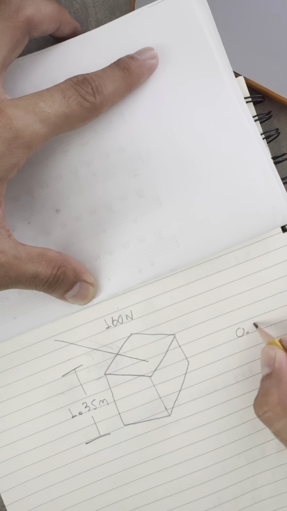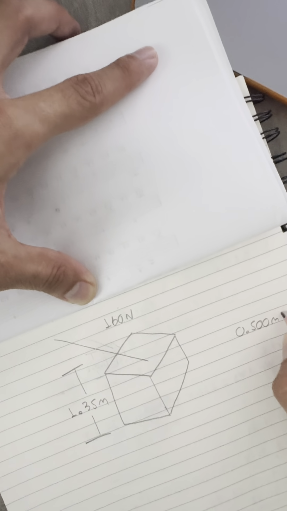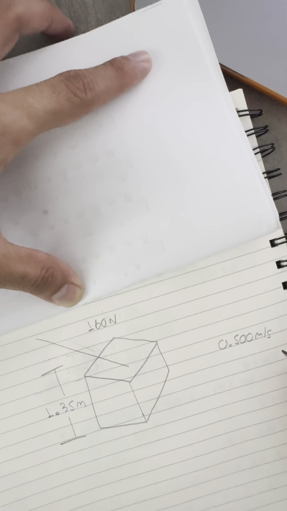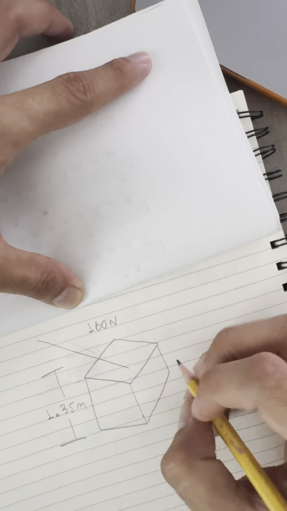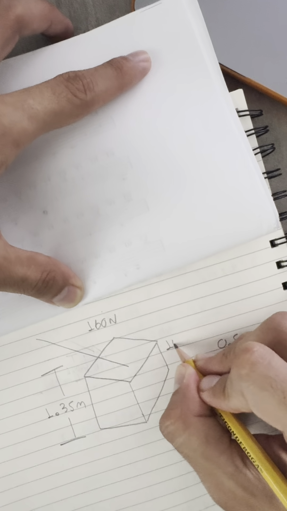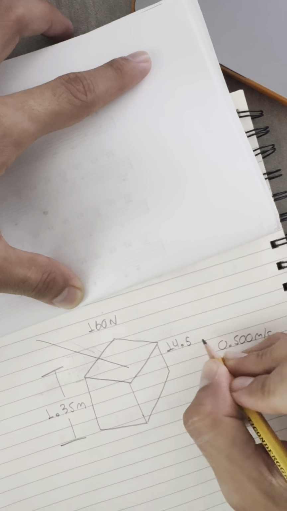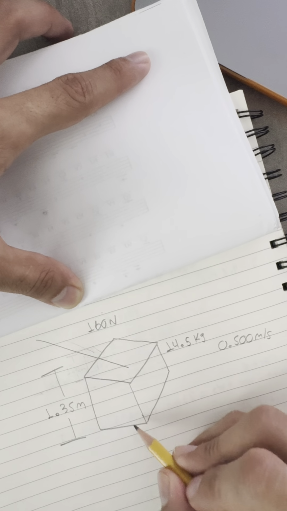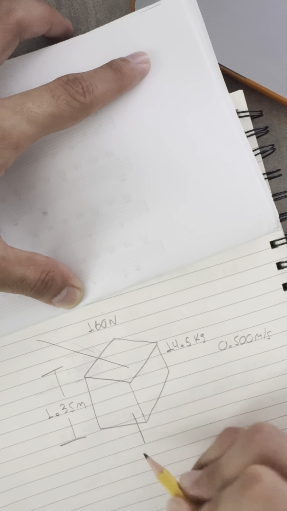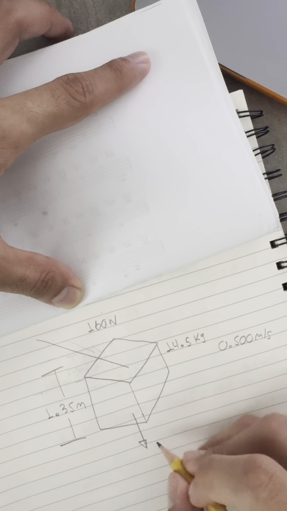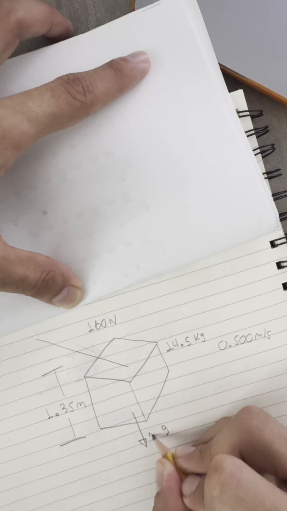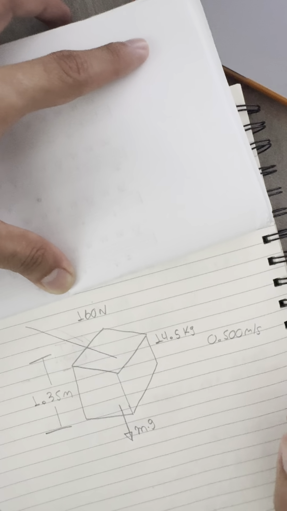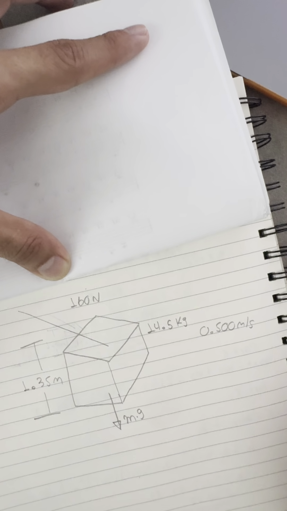0.5 meters per second, and the mass of the box is equal to 14.5 kilograms. And we have our gravity going down, our gravity and our mass. So this is how the diagram for part C will look.